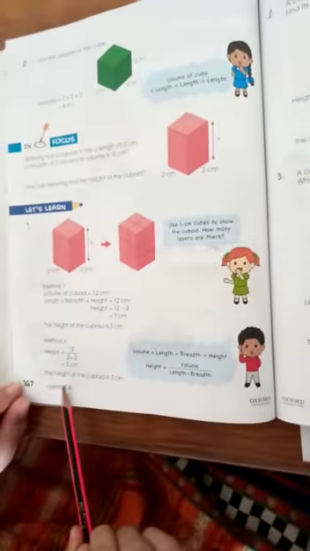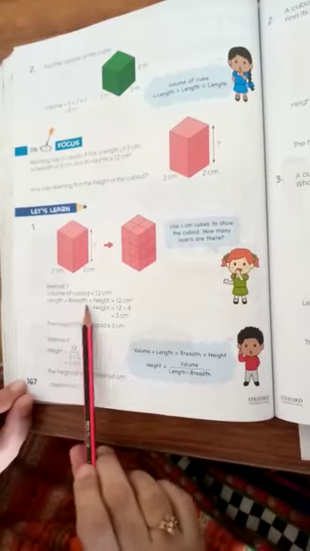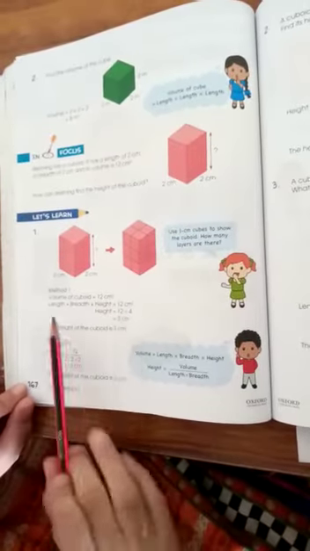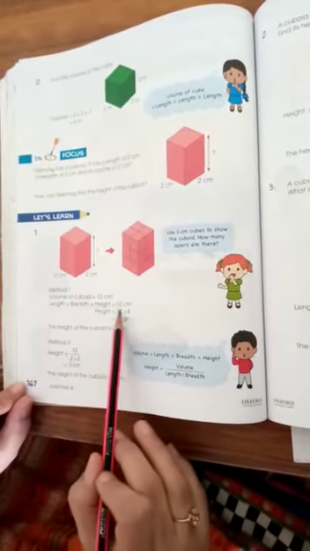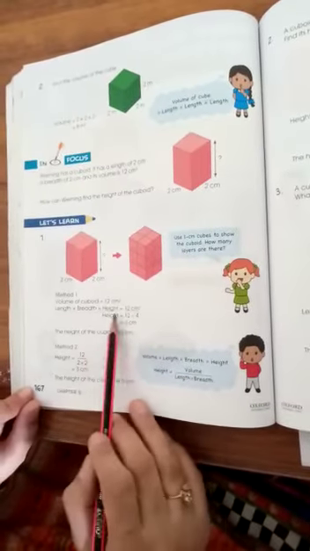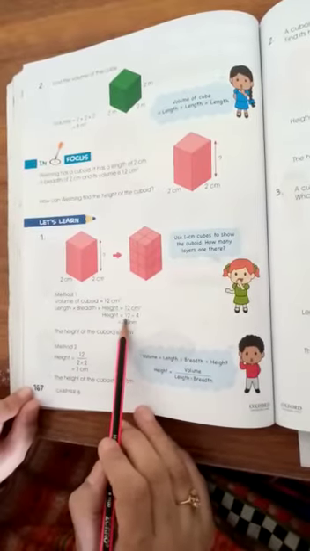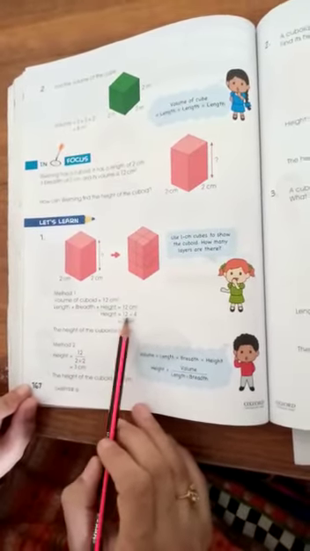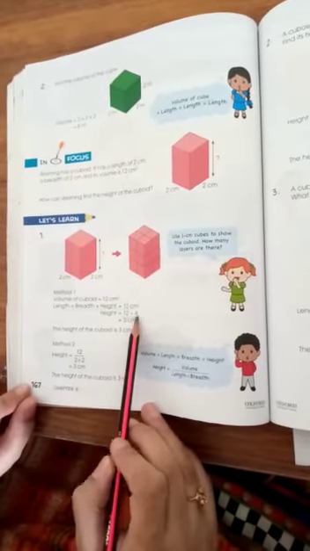Now come to this page in which the formulas are also mentioned, and some questions are given to you related to this topic. How will you solve it? The length, breadth and height are given. If you have to find the volume, you just multiply these things. If one thing is missing, you find the missing thing by dividing the volume by the other things.